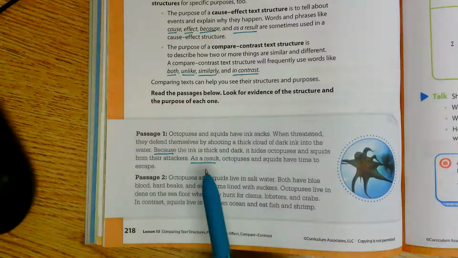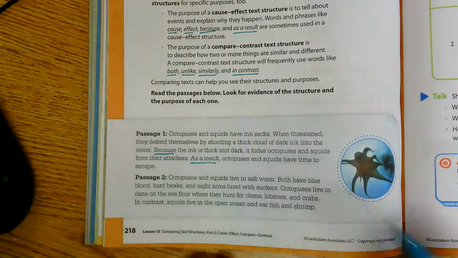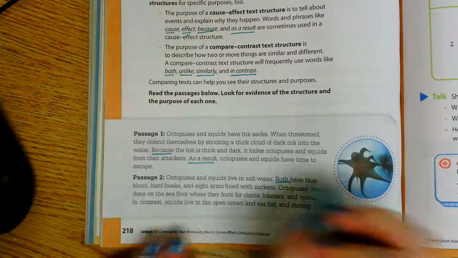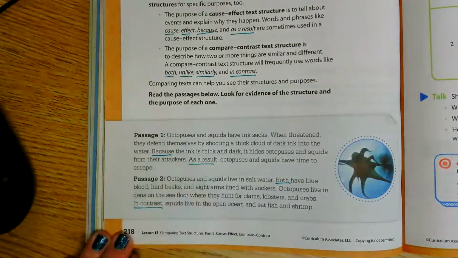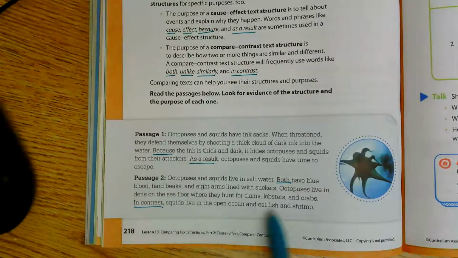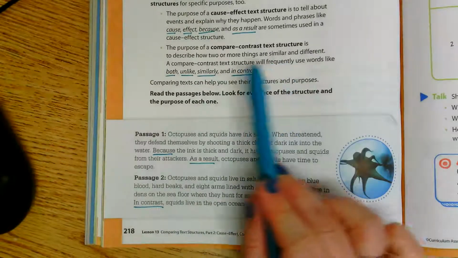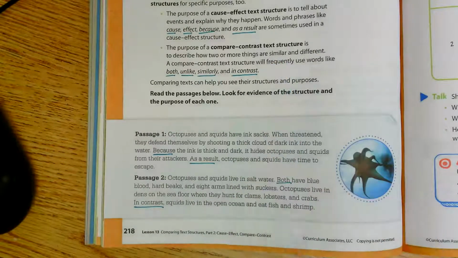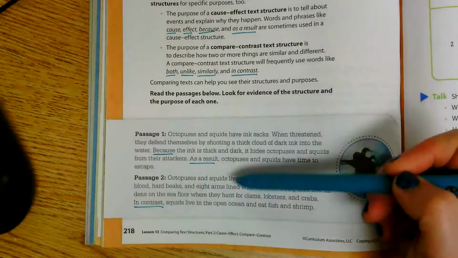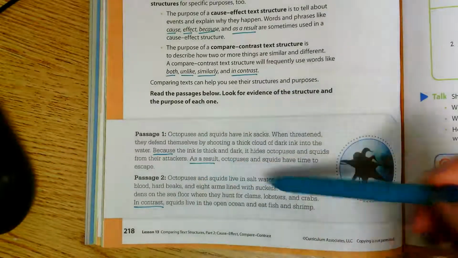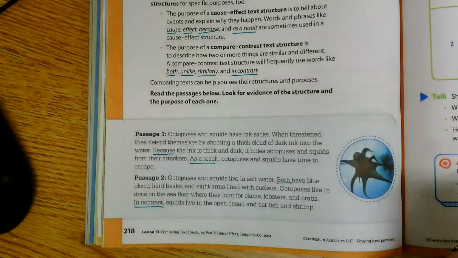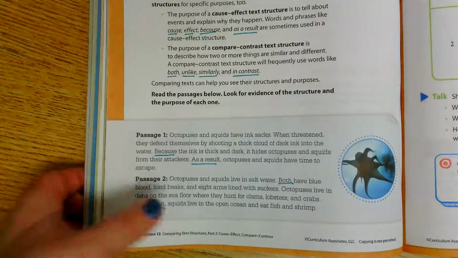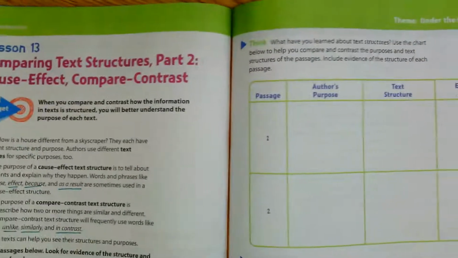So just like we did with passage 1, let's go back and look for clue words. So I automatically, again, see words like both and phrases like in contrast, which tells me that this has to be written using compare and contrast text structure. So now that we've read passage 1 and passage 2, we've identified those clue words or those key words. We're going to look at the chart on the other side of your page.